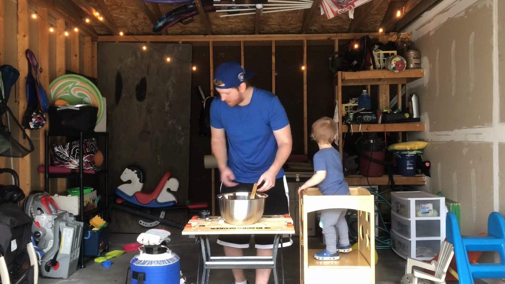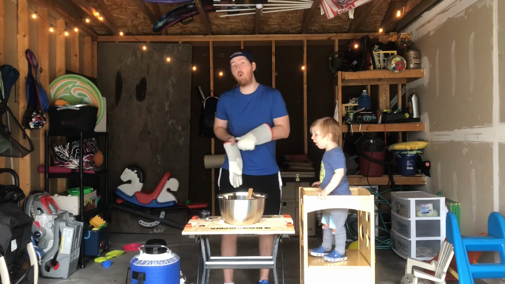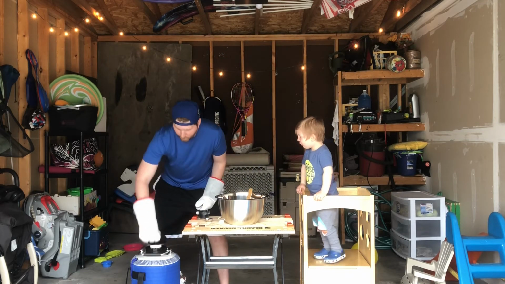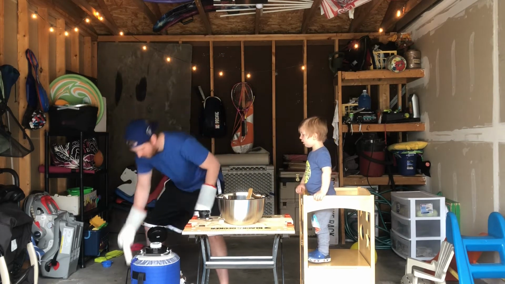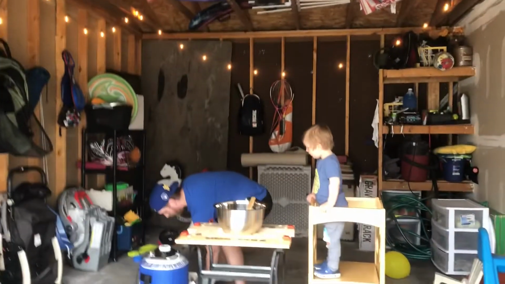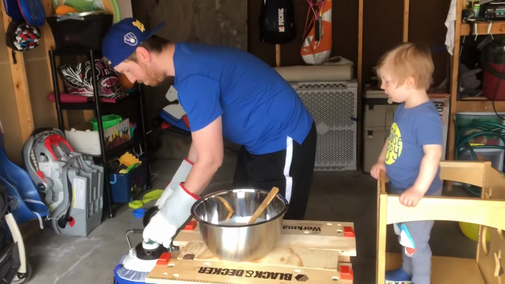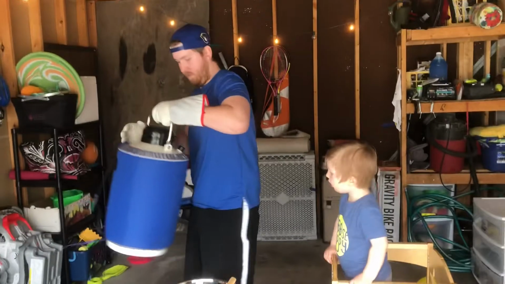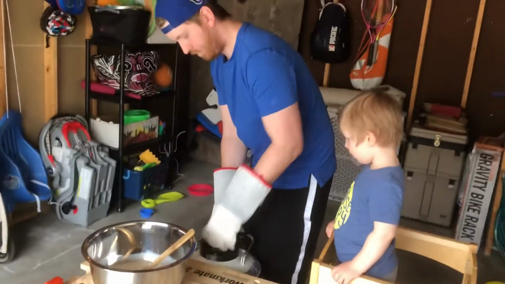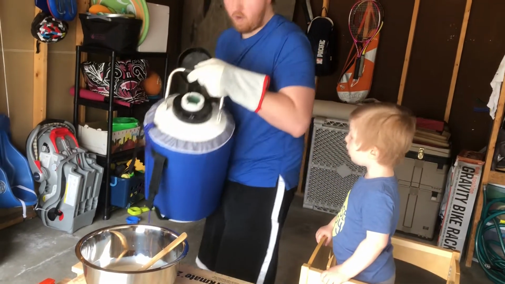So for this one, we're going to be using the liquid nitrogen, which is going to cool it down so quickly that it's going to have extremely small granules of ice in there. All right, Cal, you ready for this? Yeah. All right, here we go. Let's go ahead and pour in some of our liquid nitrogen. Oops. Oh, my bad. Okay, here we go.